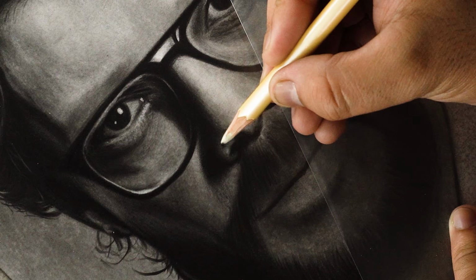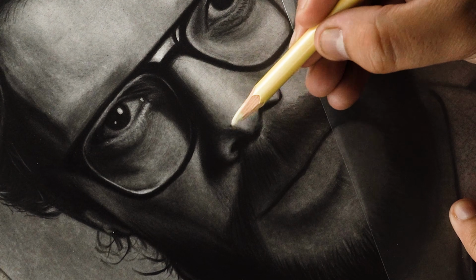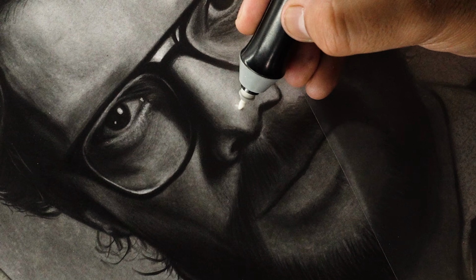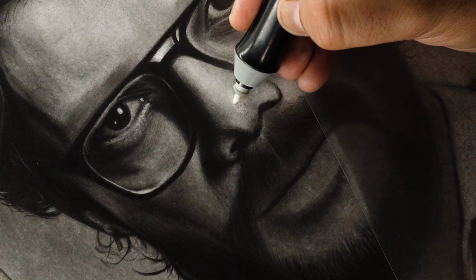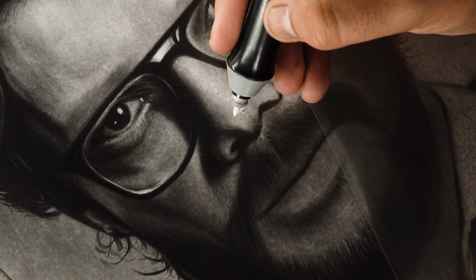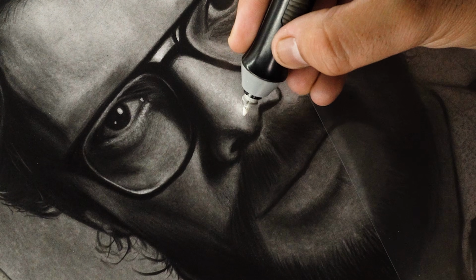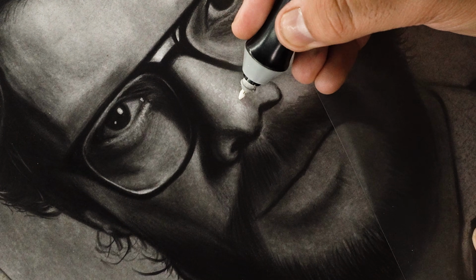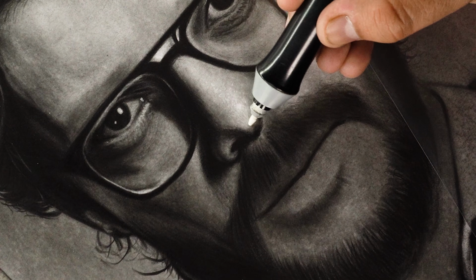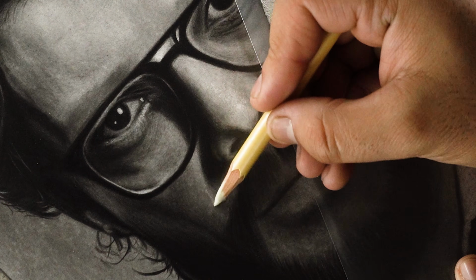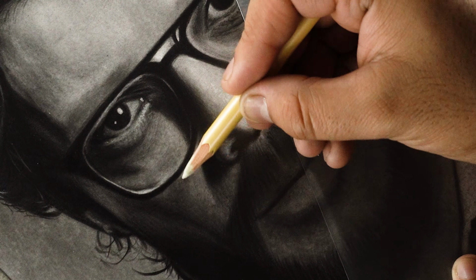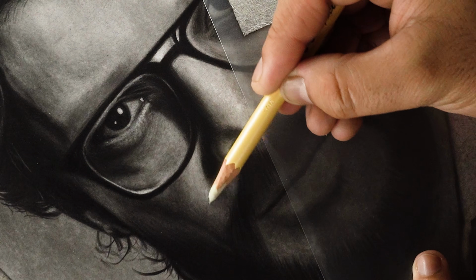I'm also adding this highlight on the left nostril portion to make it look shiny. Now to add shiny texture to the nose, I'm adding these small dots of random sizes using my electric eraser. I'm creating a small cluster on the tip of the nose and then increasing the distance between these dots as I move upwards. Okay, so now let's move on to the cheek portion, and as always I'm picking up the graphite using my perfection eraser.